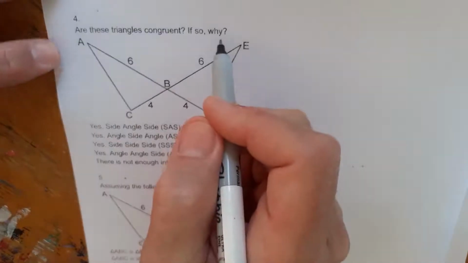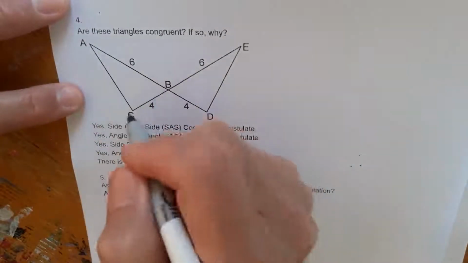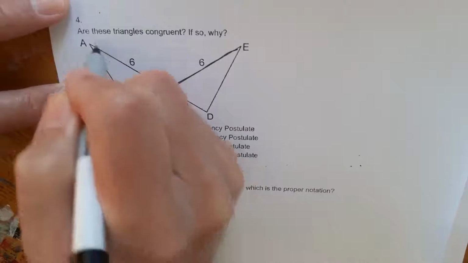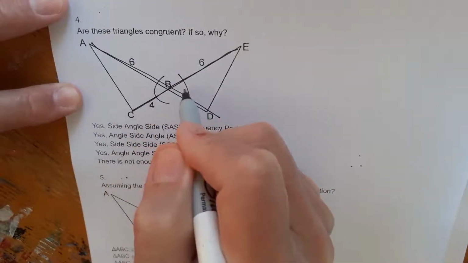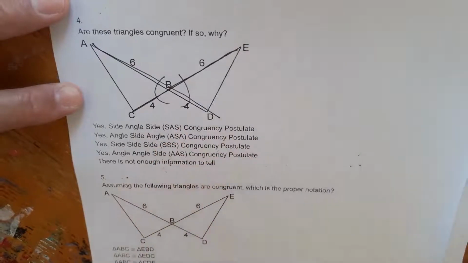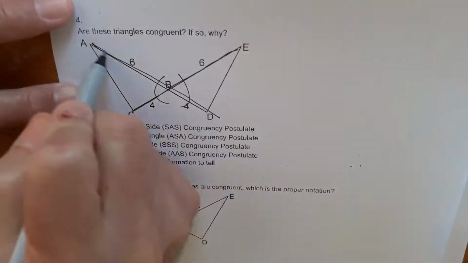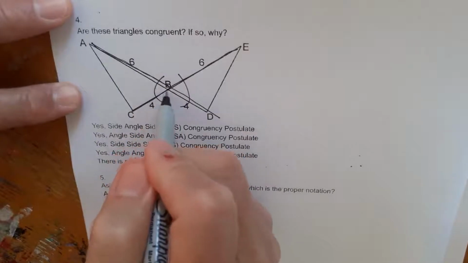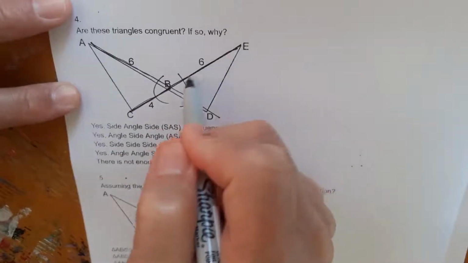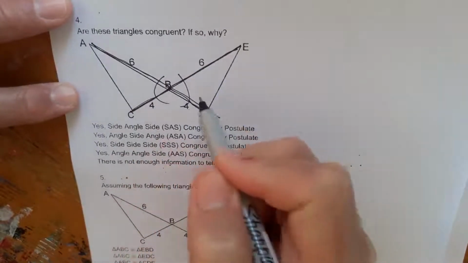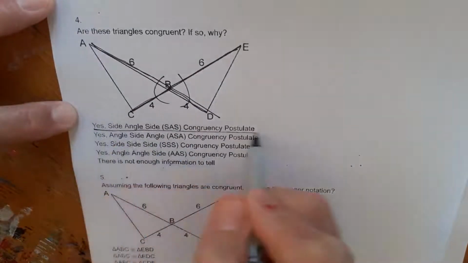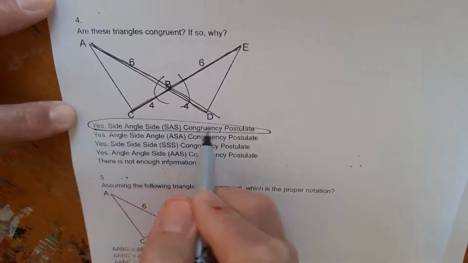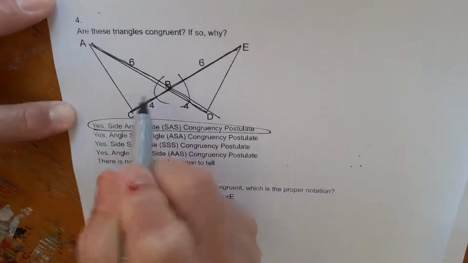Are these triangles congruent? If so, why? So let's look again. We love to have these segments that intersect because they create vertical angles. We know that these two angles of these two triangles are equal. So now we can look at dimensions. Here's a 6 segment, an equal angle, and a 4. Here's a 6 segment, an equal angle, and a 4. So I know that this is going to be side, angle, side. So yes, the side, angle, side congruency postulate says that these two triangles are congruent.